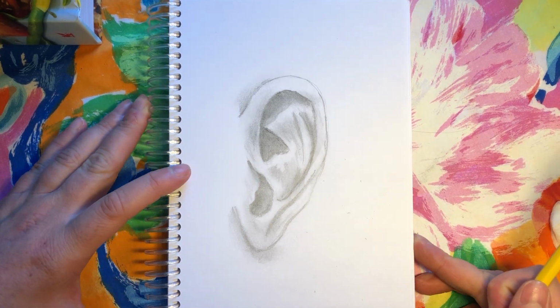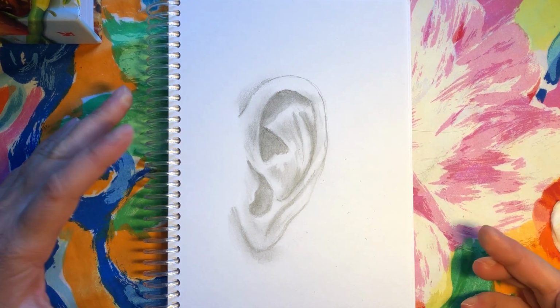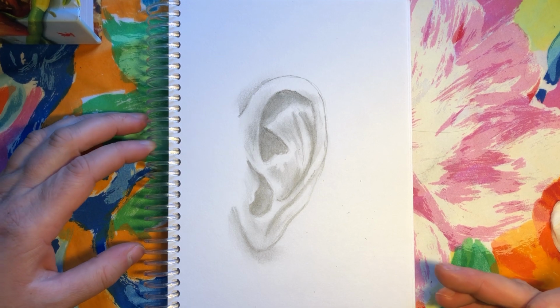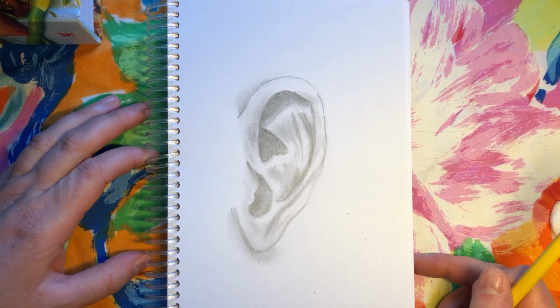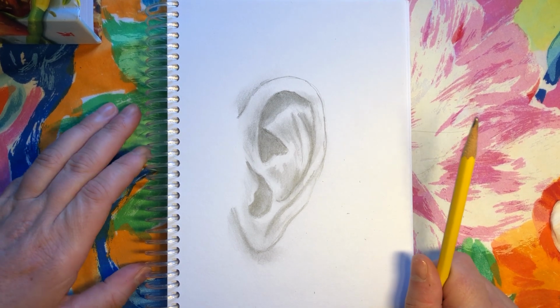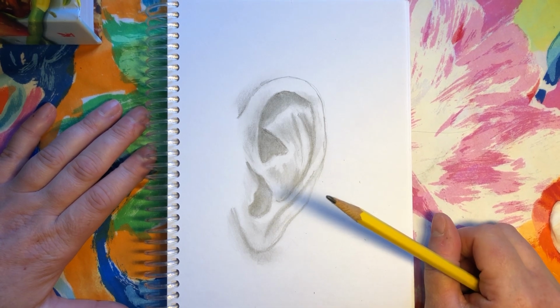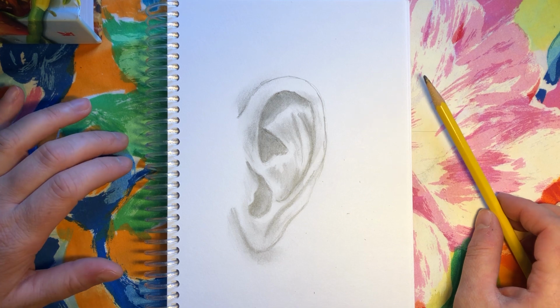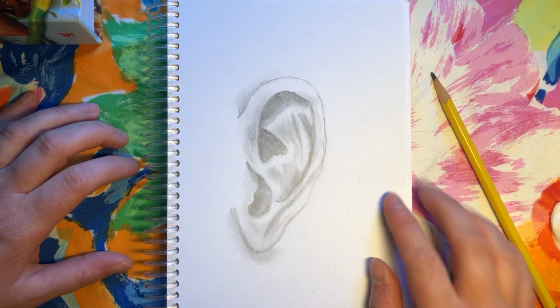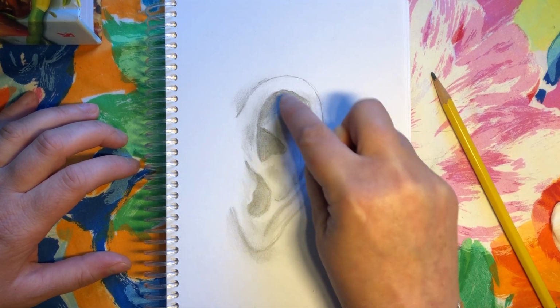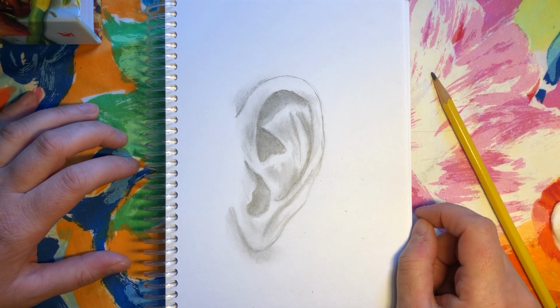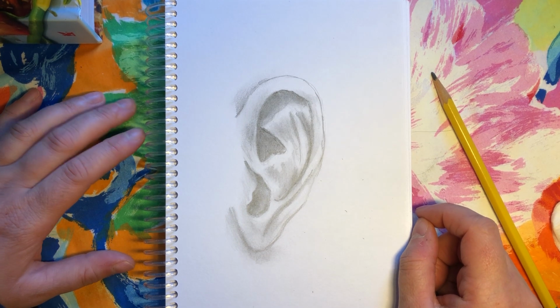All right, so we have our finished ear. Again, it's never truly finished. Always go back in and add more values, but I do want to reiterate, I want to see highlights, the really, really bright areas of your drawing, midtones, and very, very dark shadows. This one, again, can have some more of those redefined lines in the different parts of the ear, but I do want to see all of those different values.